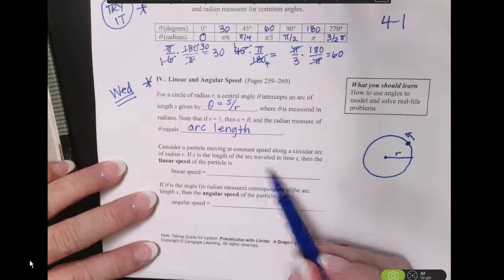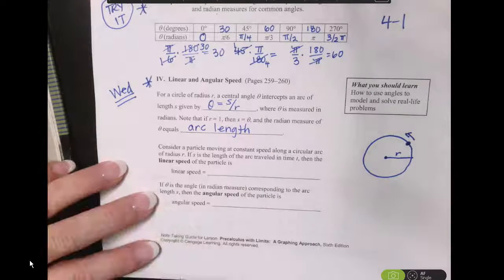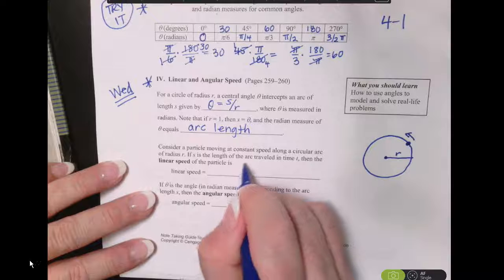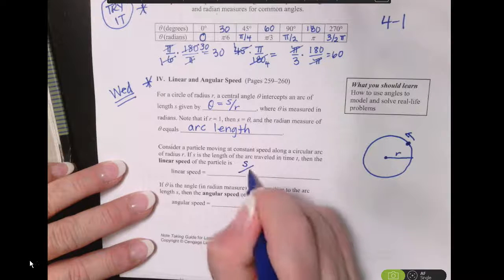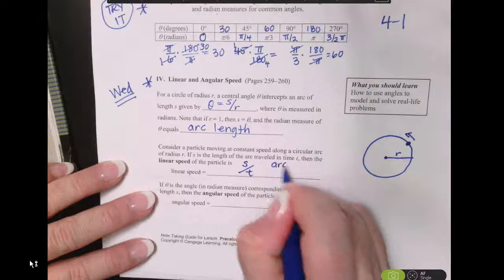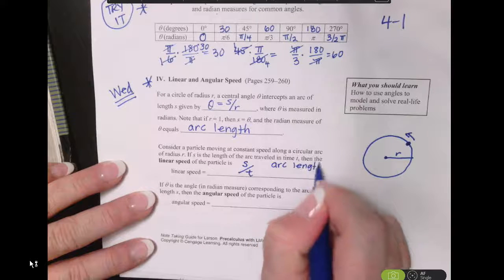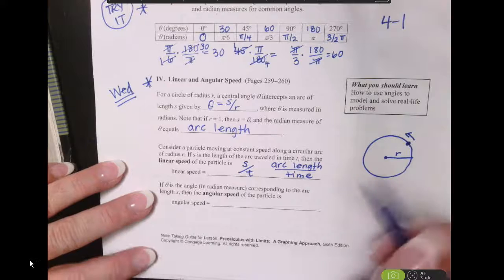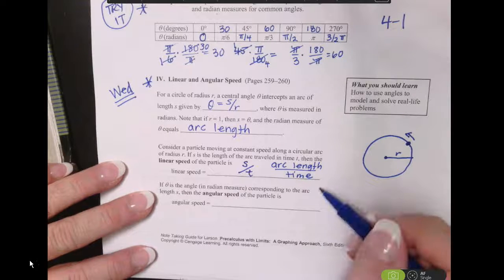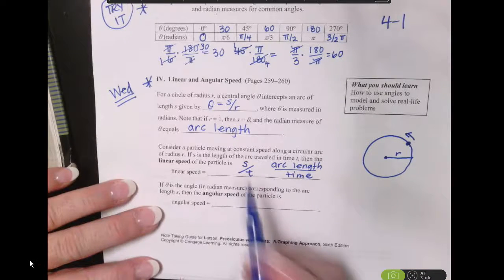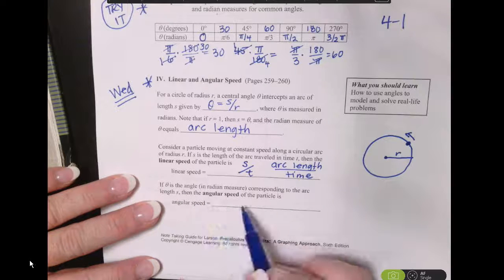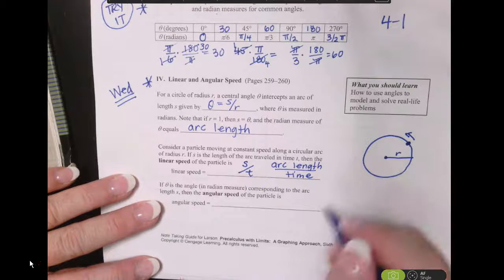If s is the length of the arc traveled in time t, then the linear speed of the particle is s divided by t, which is the arc length over time. And remember, we have to measure arc length using probably our circumference formula. So if theta is the angle in radians corresponding to the arc length, then the angular speed is theta over t.